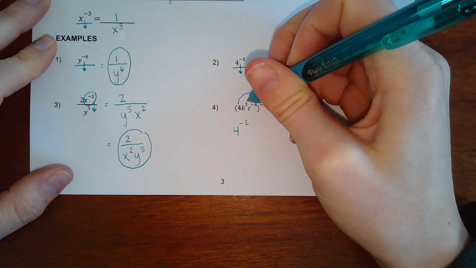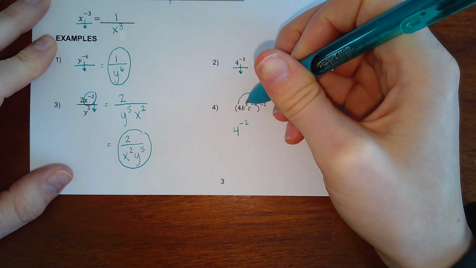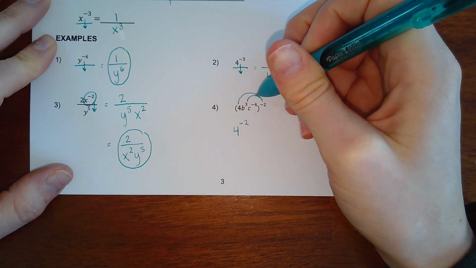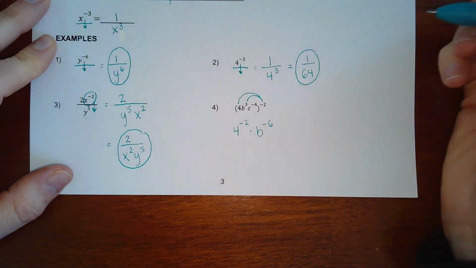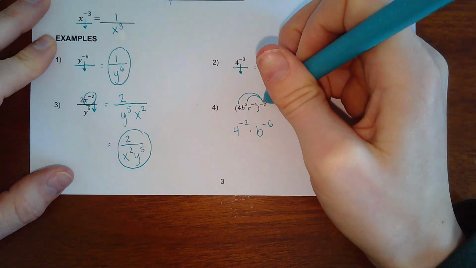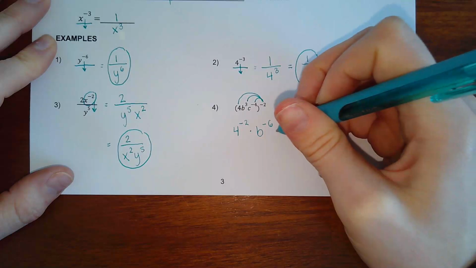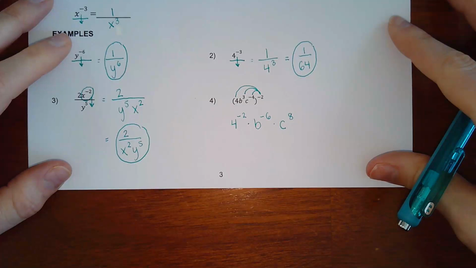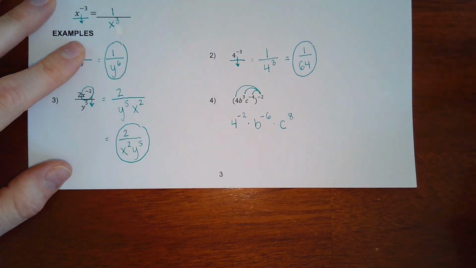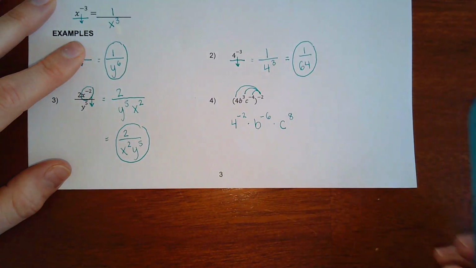For the b here, our shortcut when we had a power to another power, when we were distributing, was to multiply. So if I multiply negative 2 times 3, we'll get negative 6. And then c, we would also distribute, and again, we'll multiply. Negative 4 times negative 2 is actually going to turn to a positive 8. Now, I've distributed. I can't really combine anything here, so now we can go ahead and make our negatives positive.